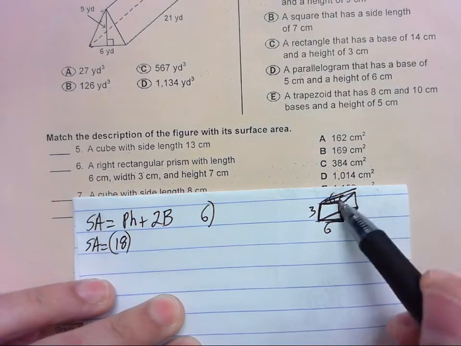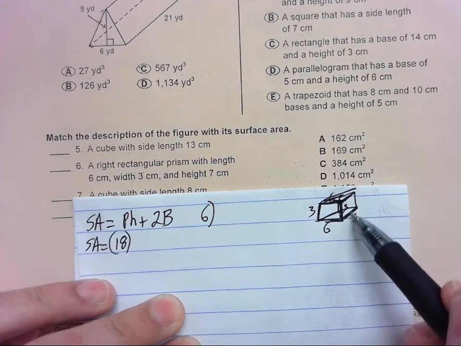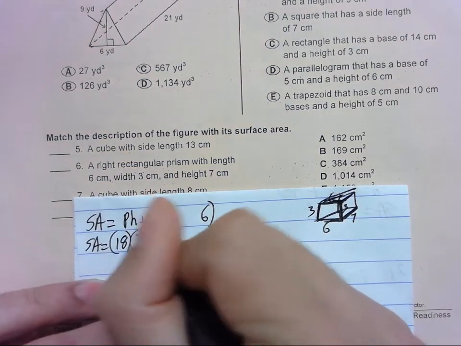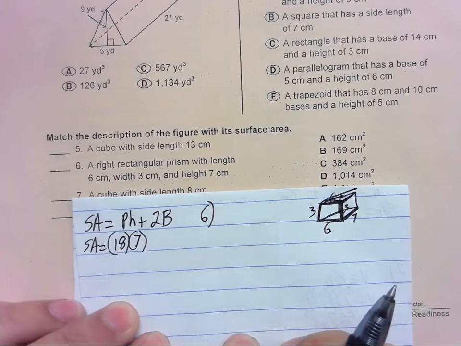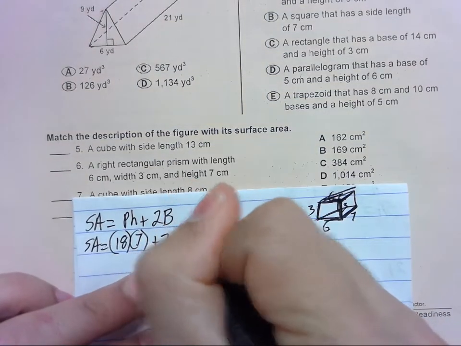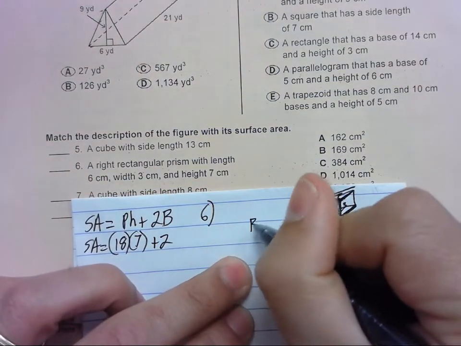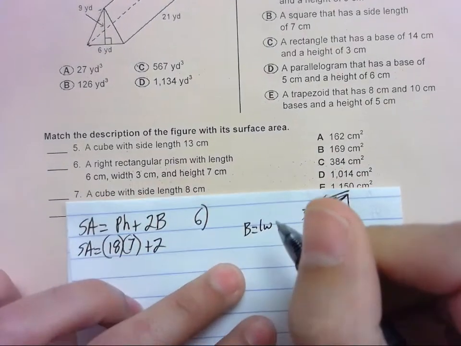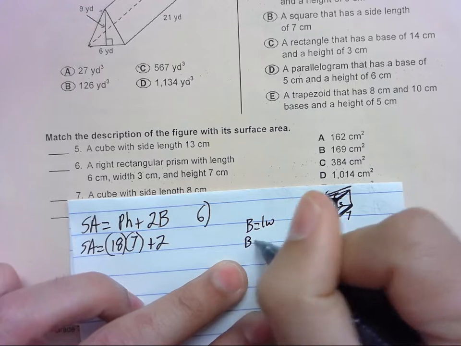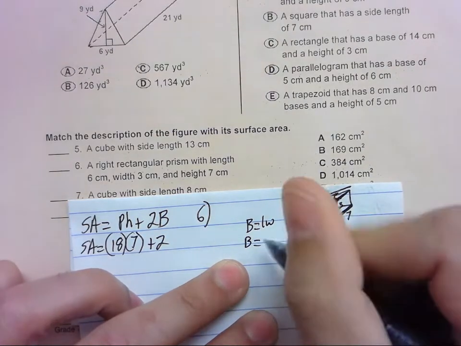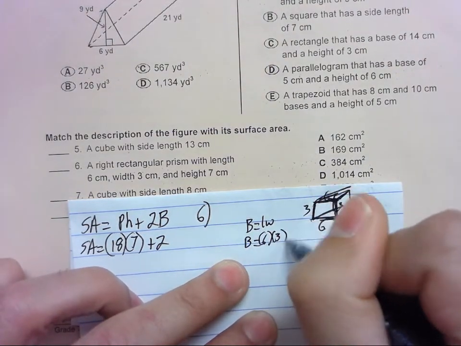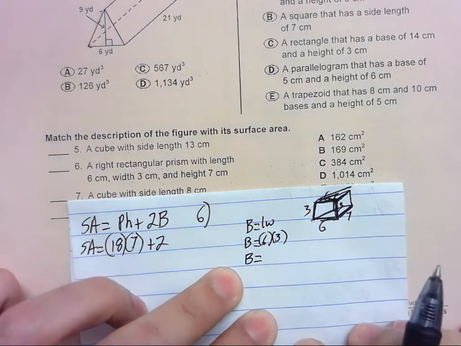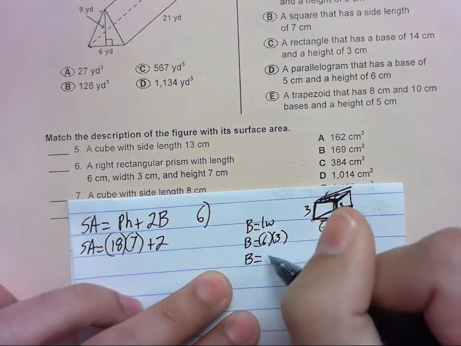Times the height of the prism. So how far back does our base go? It goes back 7. Plus 2 times the area of the base. It's a rectangle, so length times width. Area of the base is 6 times 3, which is 18.